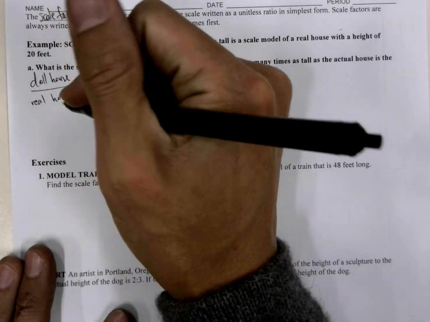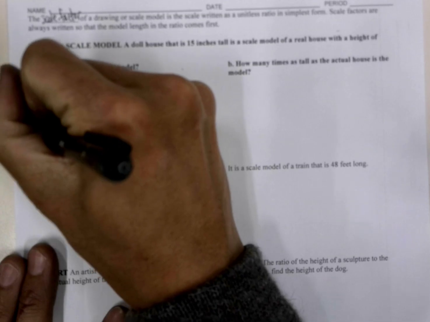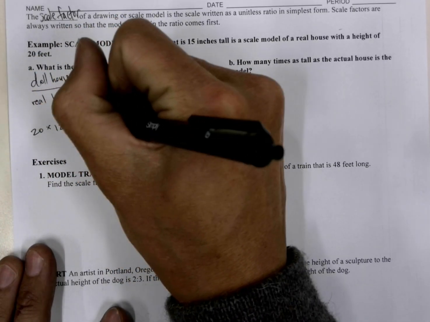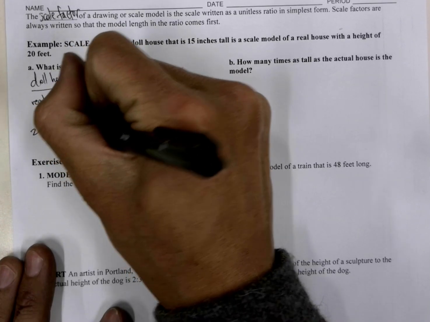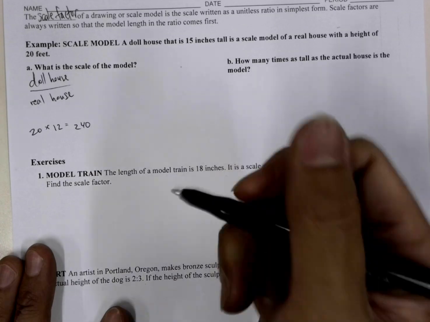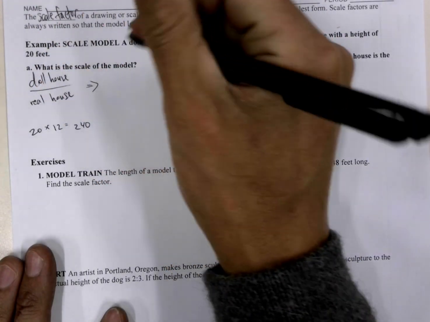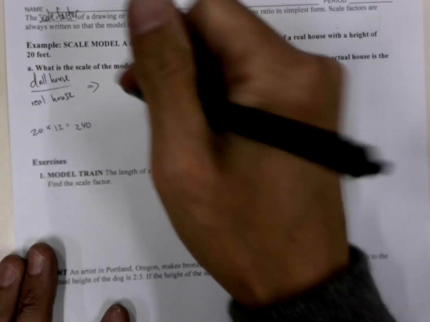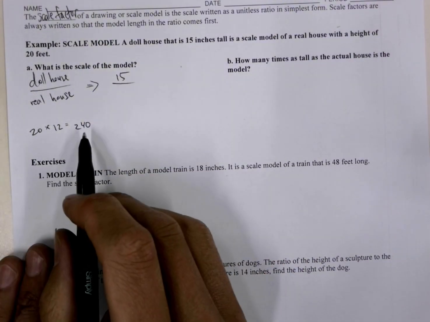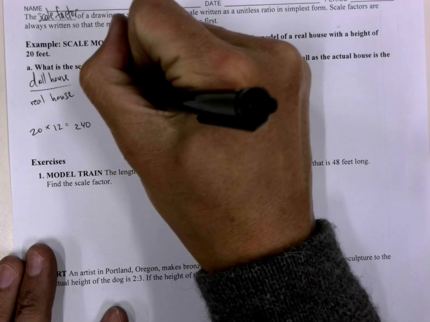And for me, I'm going to convert the feet into inches. So that's going to be 20 times 12. And that's equal to 240 inches. Right? So now how do we get our scale model? It goes like this. It goes 15 inches over real house, 240 inches.